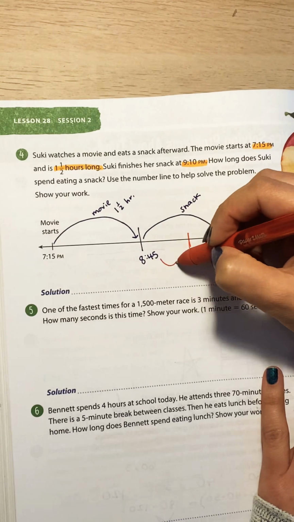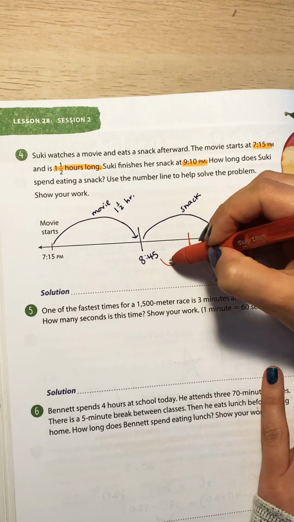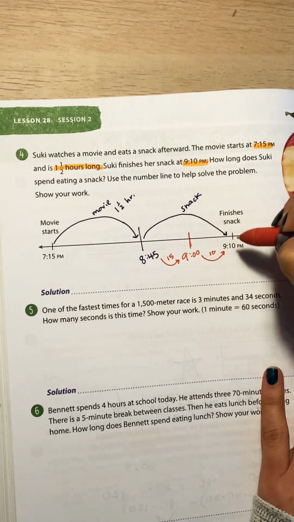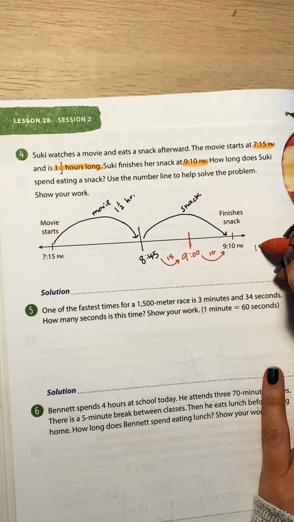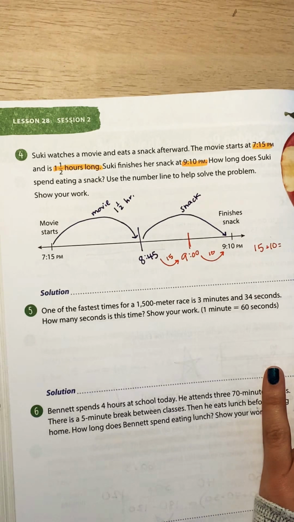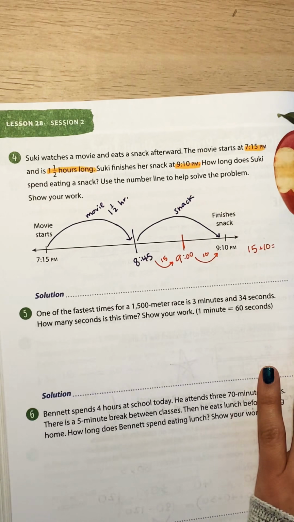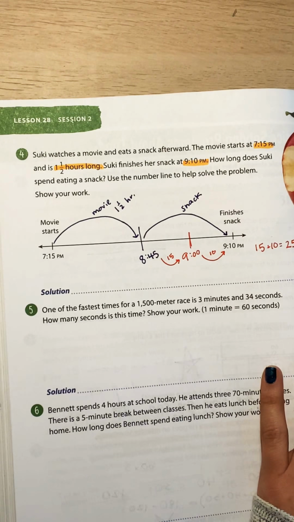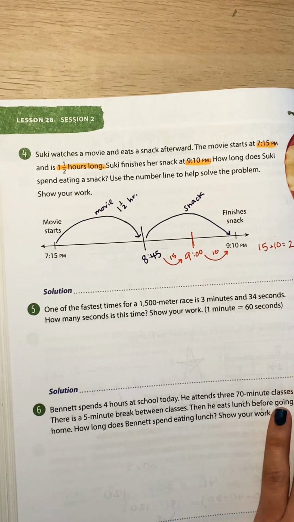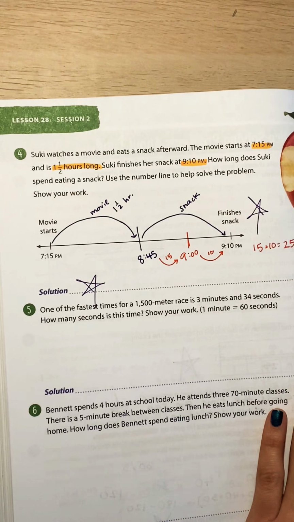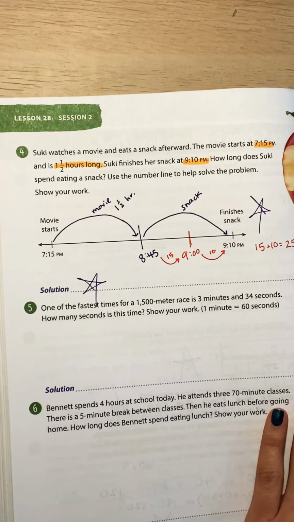So 8:45 to 9 o'clock, that's 15 minutes. And 9 o'clock to 9:10, I know that's 10 minutes. So it's 15 minutes plus 10 minutes is how long she spent eating her snack. So if you pause and figure that out, 25 minutes. I'm not going to write it in a sentence because this is already a very long video, but I'm sure you did. 2 stars, showing your work on your number line and your sentence.